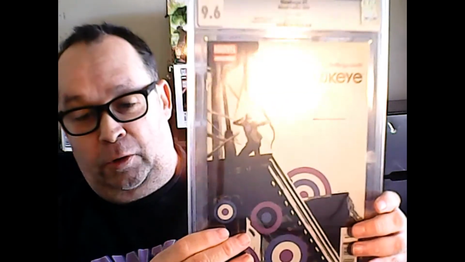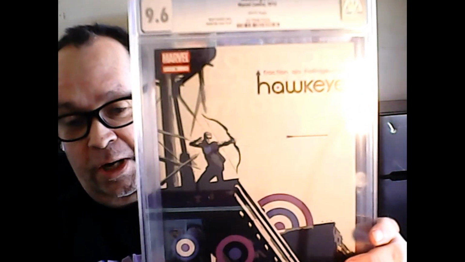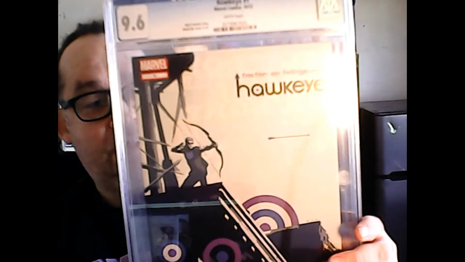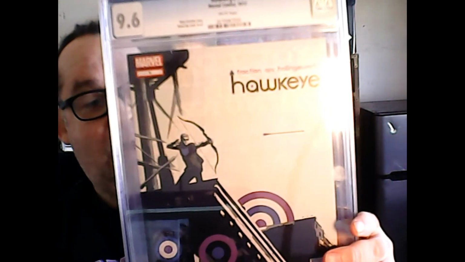I got another slide here for you. This one's in a little better shape than the one I showed you before. This is Hawkeye #1, published October 2012, written by Matt Fraction, art by David Aja. This is a premiere of an ongoing series, teams up Hawkeye and Kate Bishop.